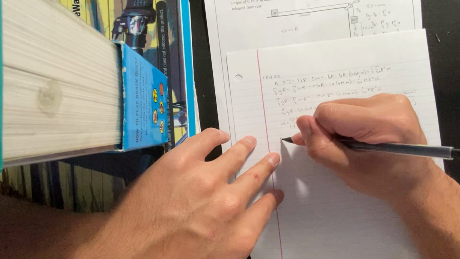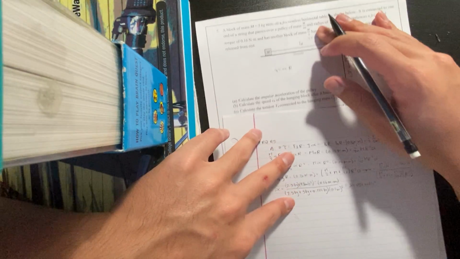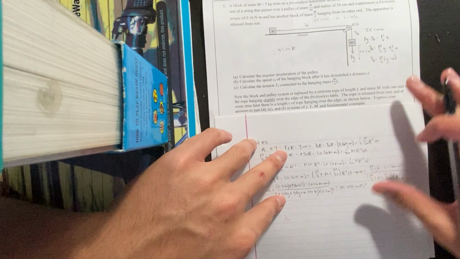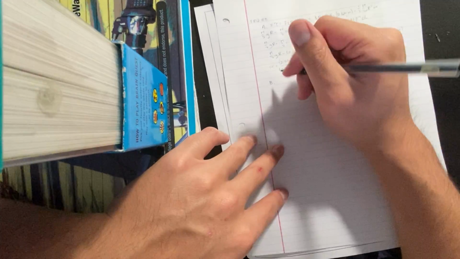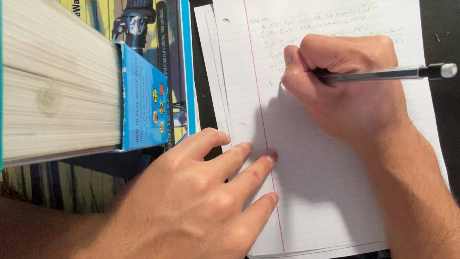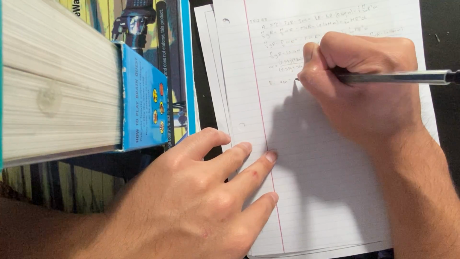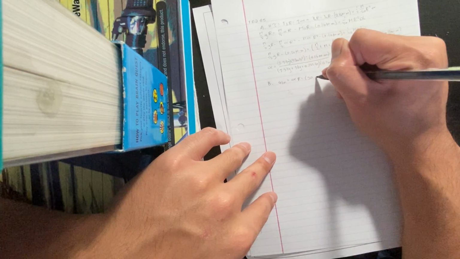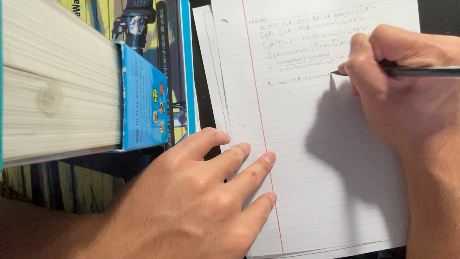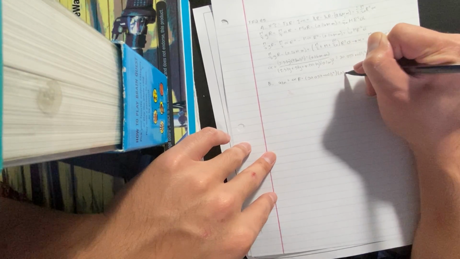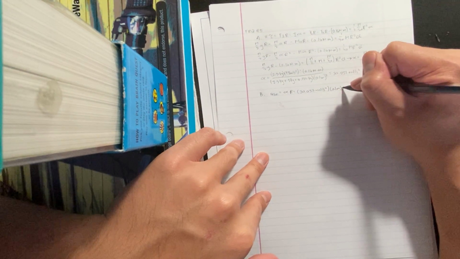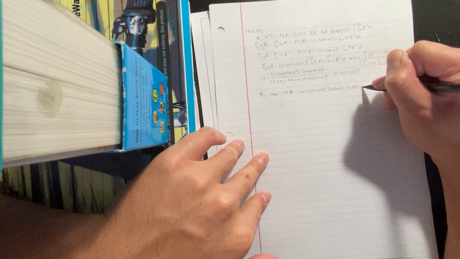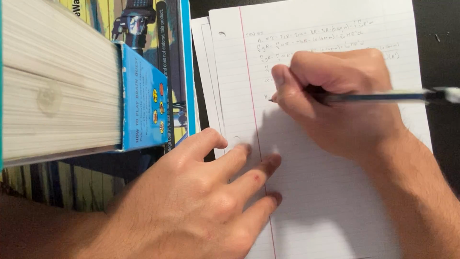Next, for part B, it asks us to find the vH of the hanging block after it's ascended a distance of d, which is 2 meters. So first, I'm going to figure out a linear, which is alpha r. So plug that in. And that's going to give you 3.003 meters per second squared.